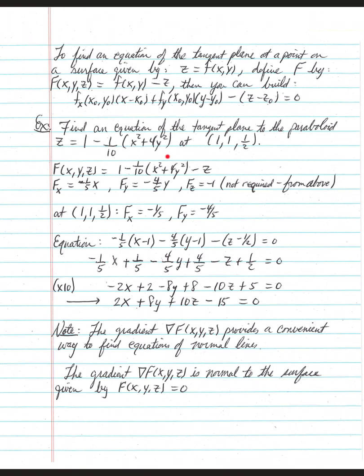4y squared times negative 10 is a negative 2/5 y. That derivative, negative 2/5 y squared, will be negative 4/5 y. The z term, its derivative is negative 1. This one's not required. In fact, after this point, I just leave it off.